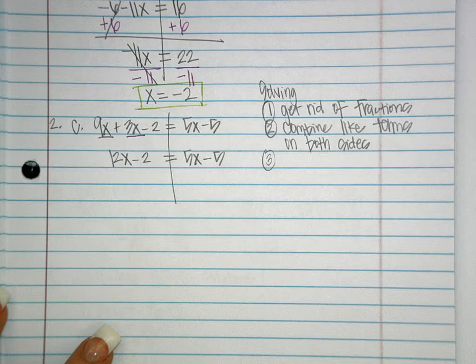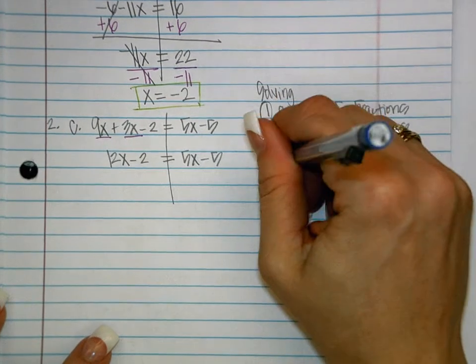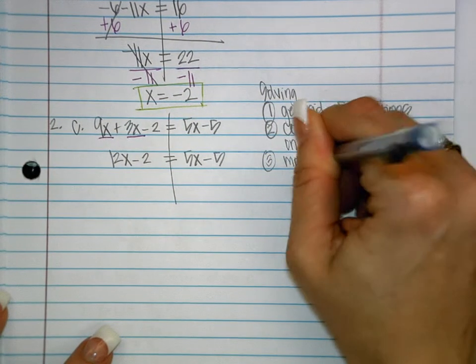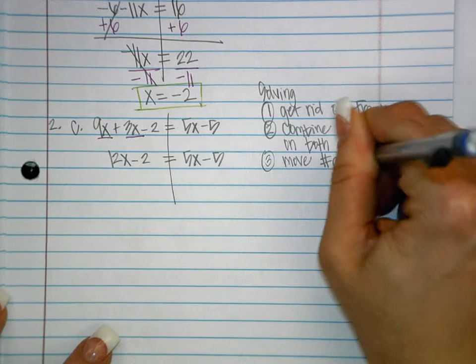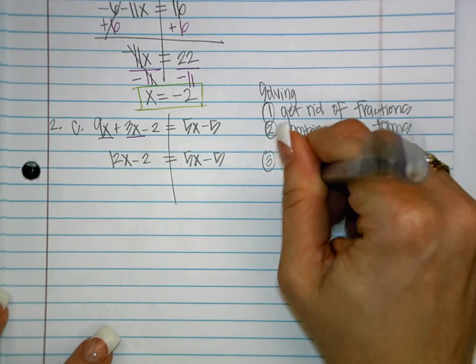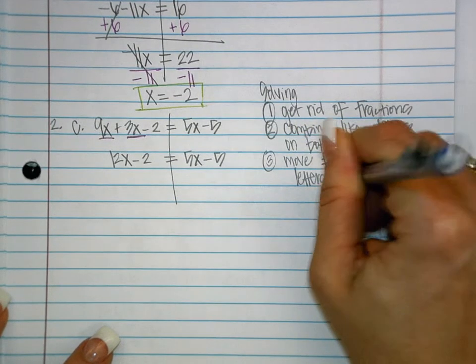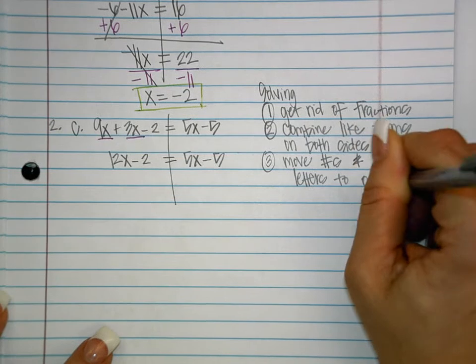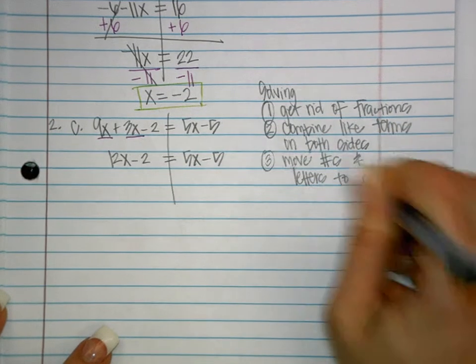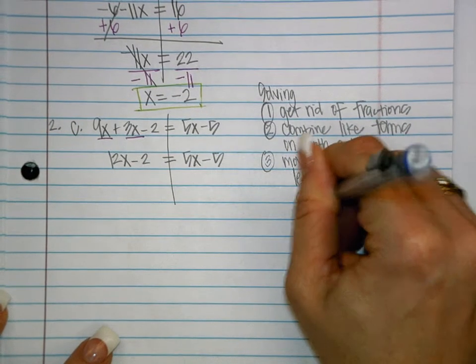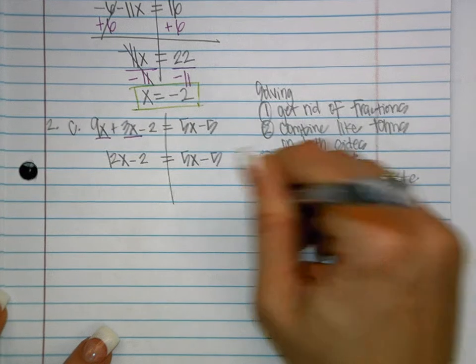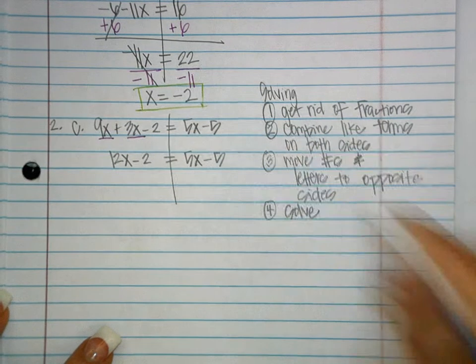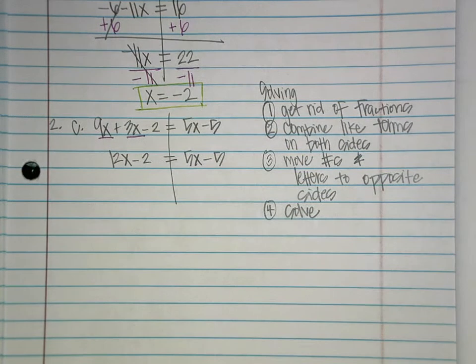We want to move numbers and letters to opposite sides. And then the last step is to solve.